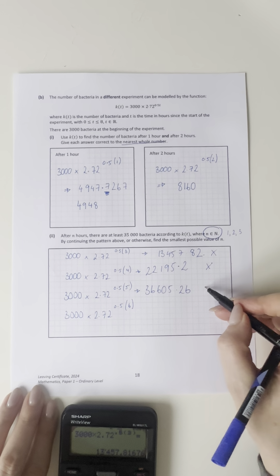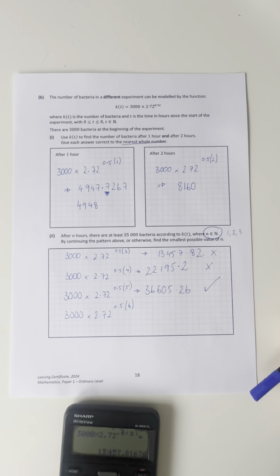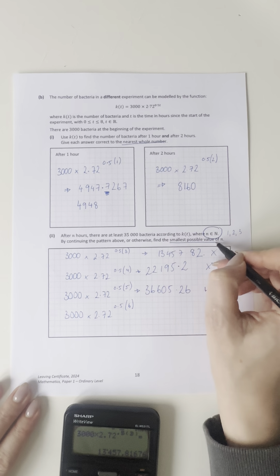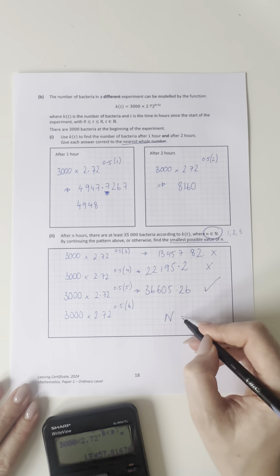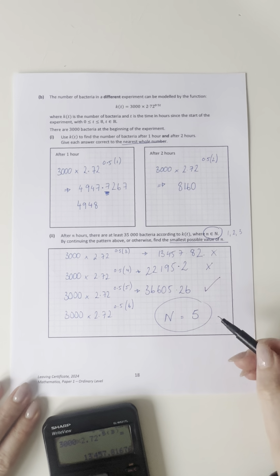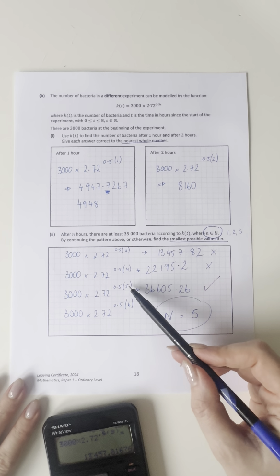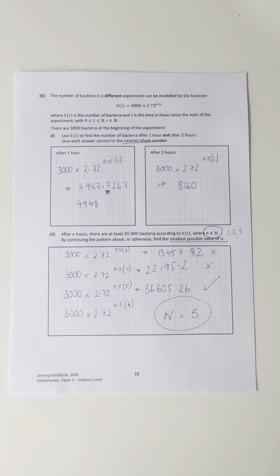Here we hit at least 35,000. We got 36,605. And to make your answer absolutely perfect, they wanted the smallest possible value of n as a natural number. Therefore, n is 5. 5 is your natural number there, because it was the 5th hour that we subbed in. That gave us at least 35,000 in bacteria. So I hope that question helps, and we'll see you at the next question.